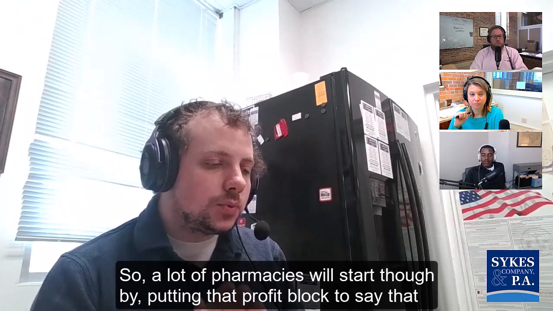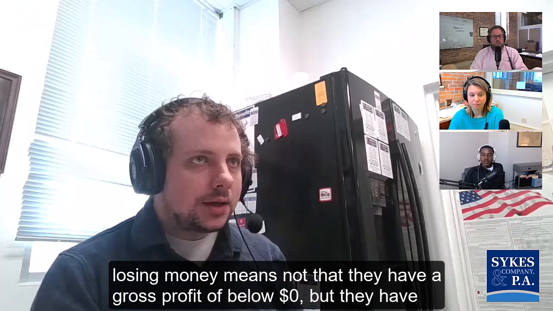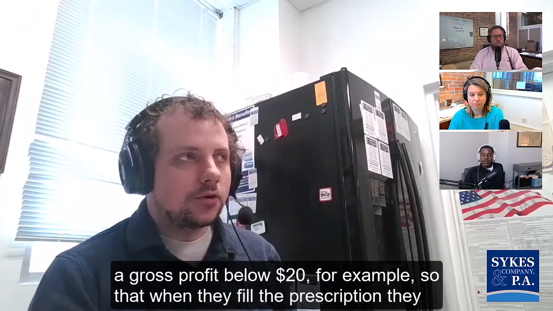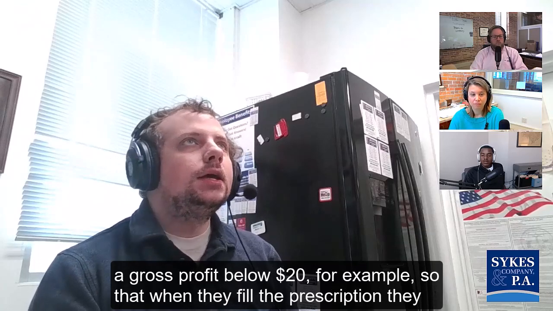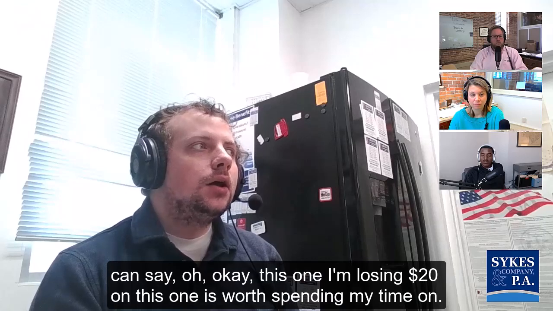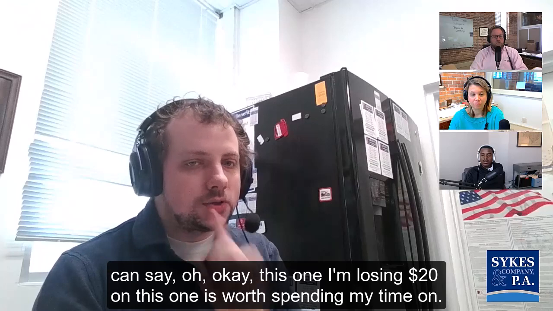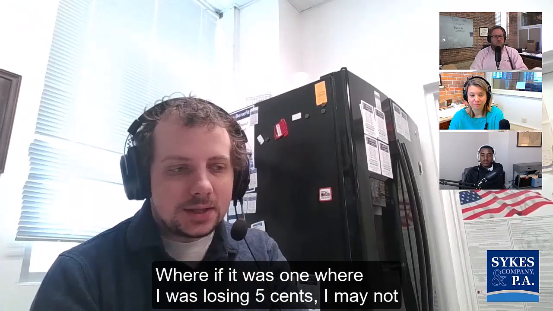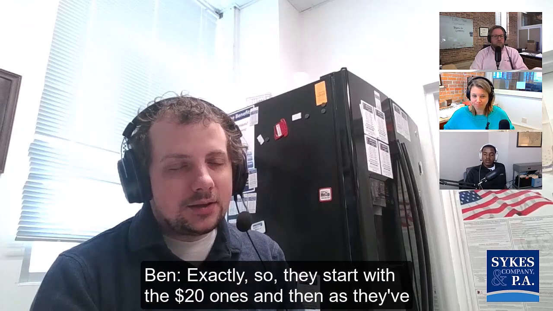So a lot of pharmacies will start, though, by putting that profit block to say that losing money means not that they have a gross profit of below $0, but they have a gross profit below $20, for example, so that when they fill the prescription, they can say, oh, okay, this one I'm losing $20 on. This one is worth spending my time on. Where if it was one where I was losing 5 cents, I may not. Right. Kind of have to prioritize where you spend your time.